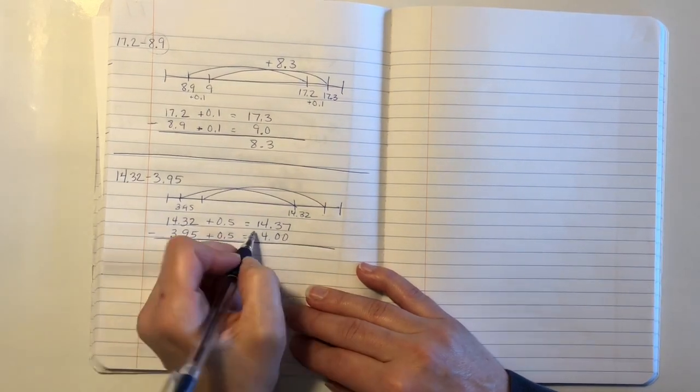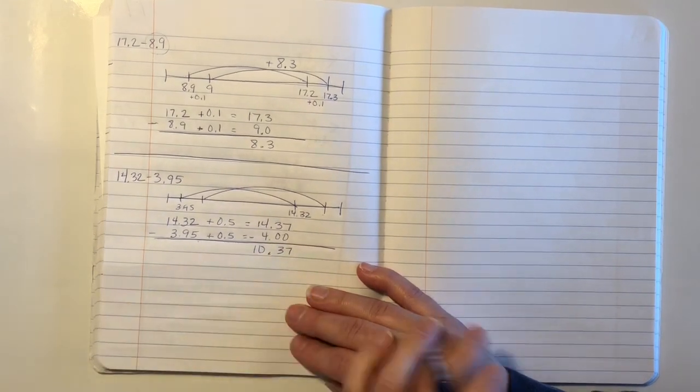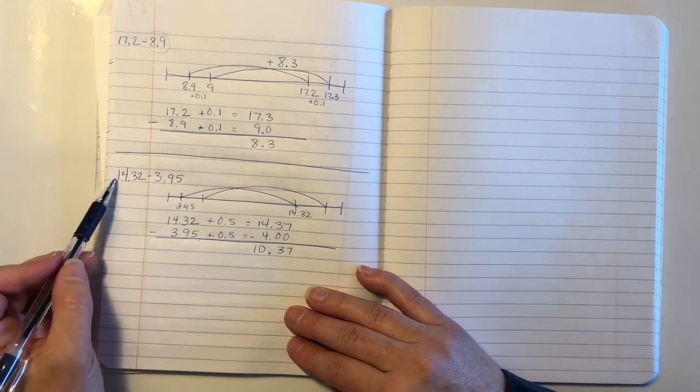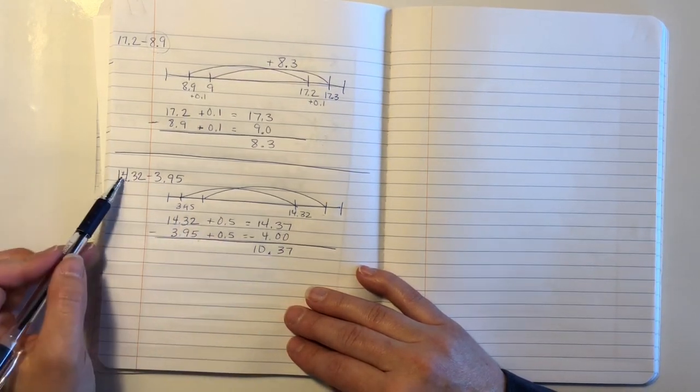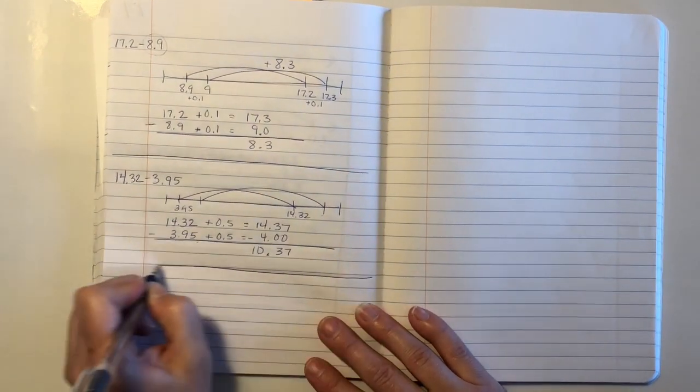Now, 14, you guys can see, that's way easier. I don't actually have to do anything. I can do everything in my head. So it's 10 37/100, which looks way easier down here than what this looked like up here. Let's do one more.